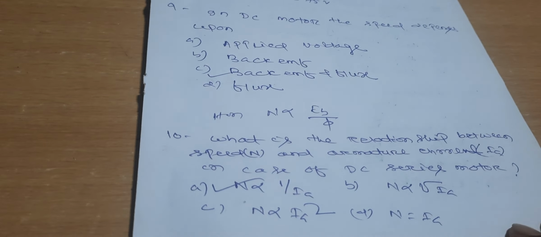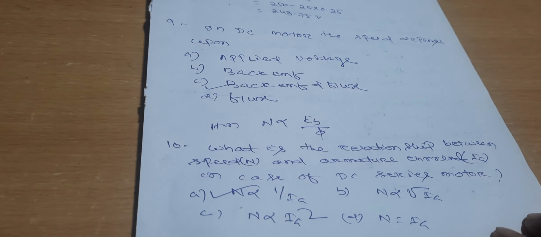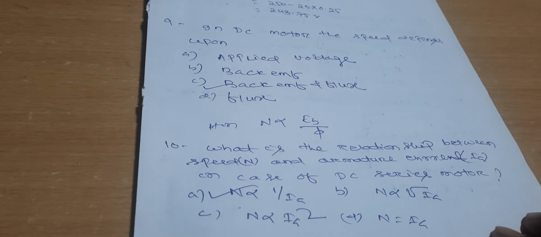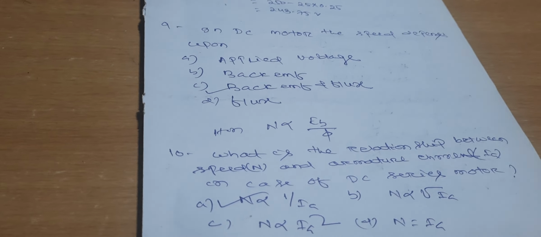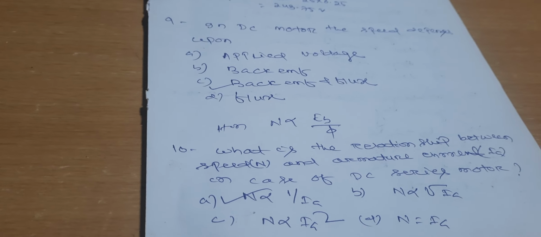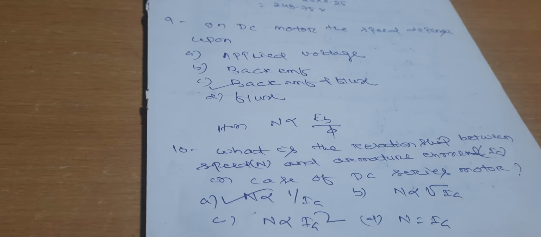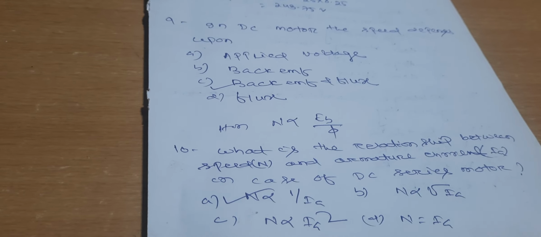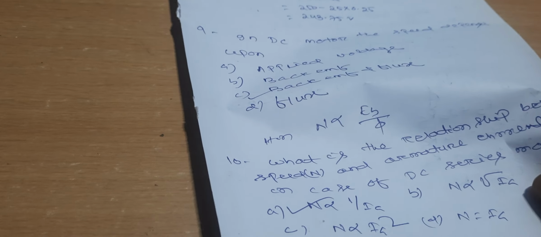Then question number 10. What is the relation between speed and armature current in case of DC series motor? Speed and armature current are inversely proportional in case of DC series motor. So obviously option A, N proportional to 1 by Ia.